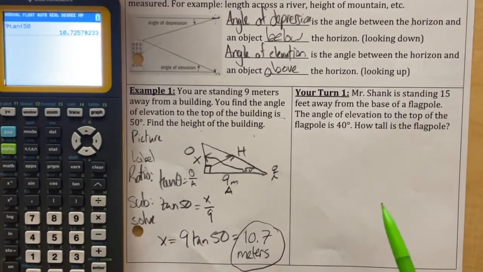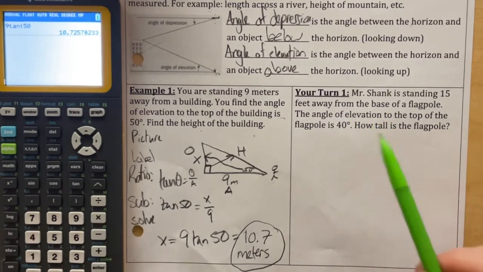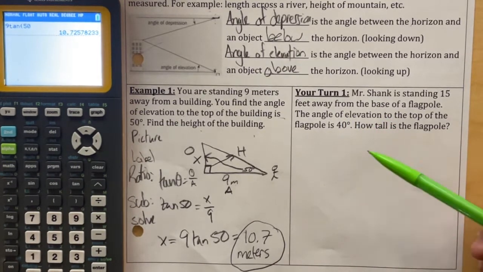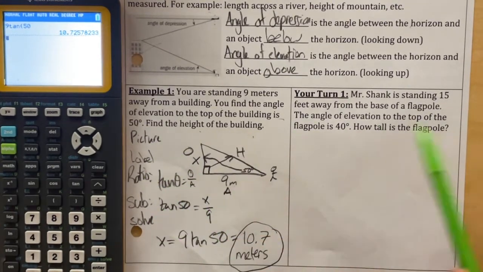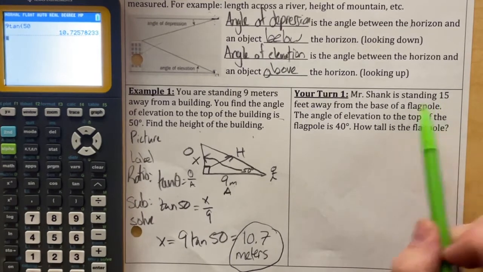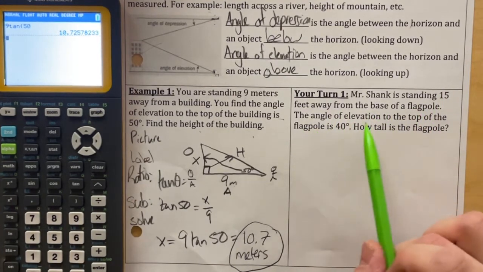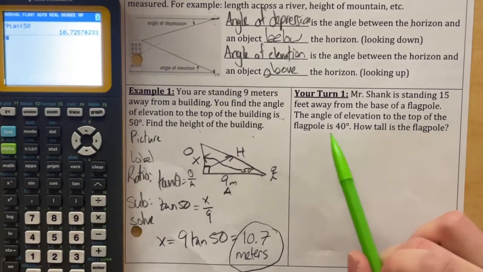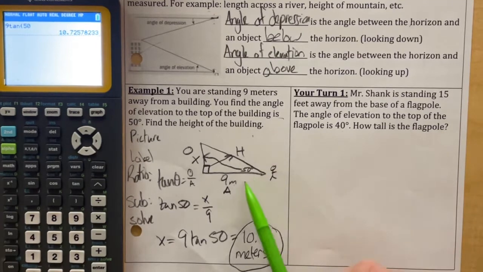All right, so now your turn for number 1. Read the question carefully. Make sure you can pause, try it for yourself, set it up using the picture, label, ratio, sub and solve. So Mr. Shank, that's me, is standing 15 feet away from the base of the flagpole. The angle of elevation to the top of the flagpole is 40 degrees. How tall is that flagpole? So you're going to set it up just like this picture. So try it out for yourself, pause the video, and continue in just a second.